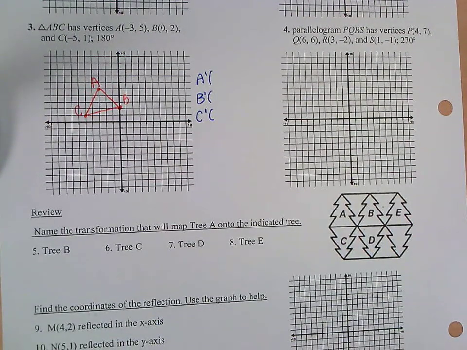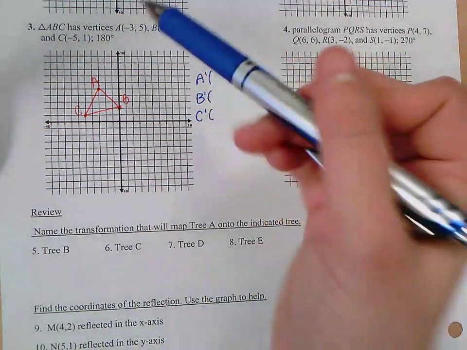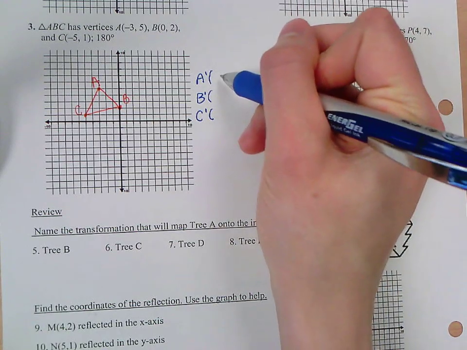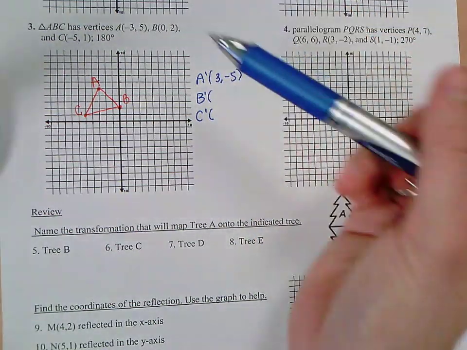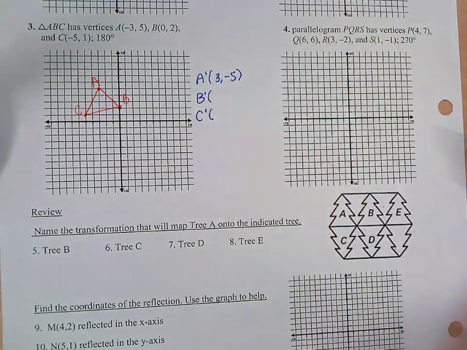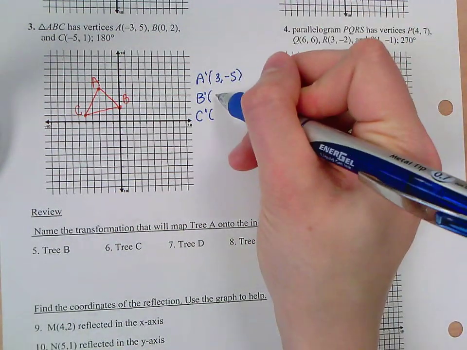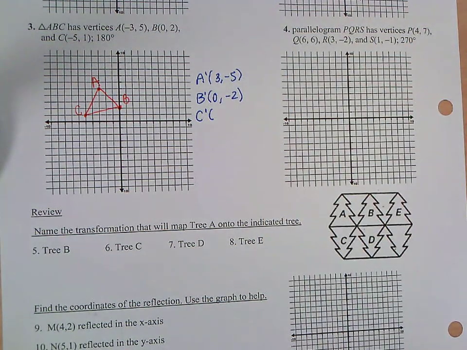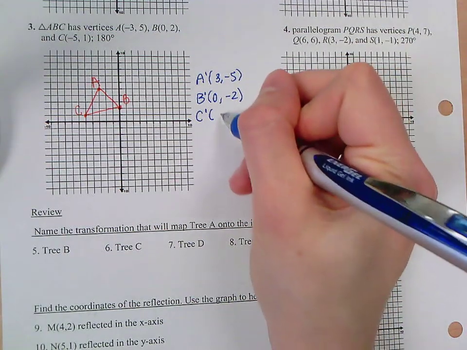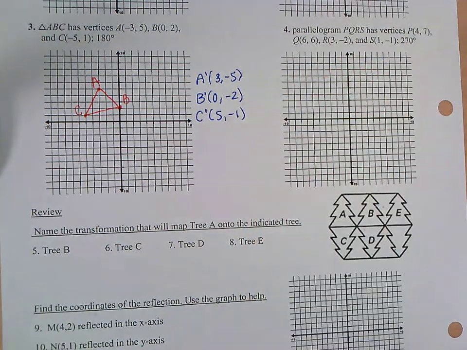And for rotating 180 degrees, you just make both coordinates the opposite of both original coordinates. They're both multiplied by -1, they don't switch. So if I had -3, +5, A prime is now +3, -5. For B, it was 0, +2. 0 will still be 0, but now it'll be -2. And then C was -5, +1 will now be +5, -1.